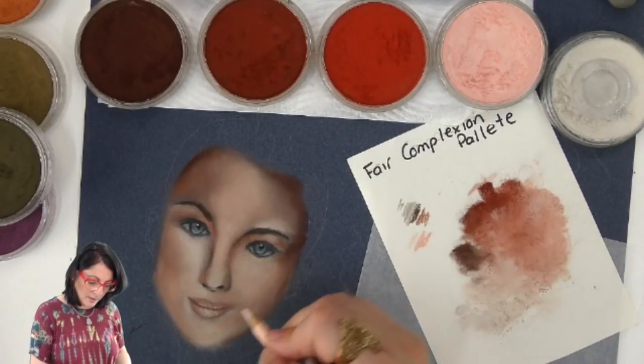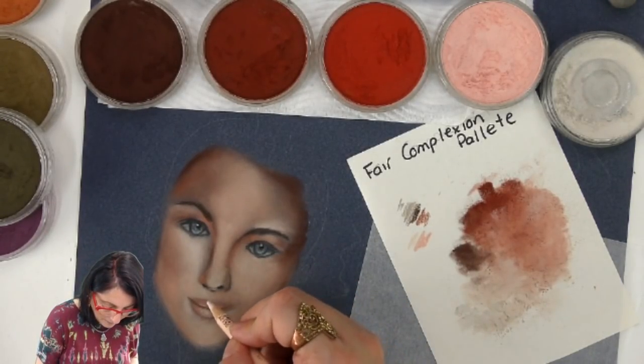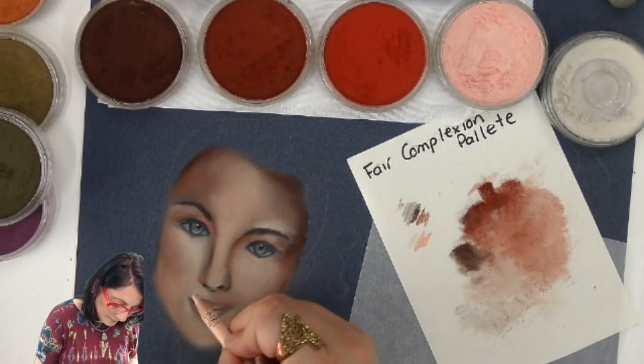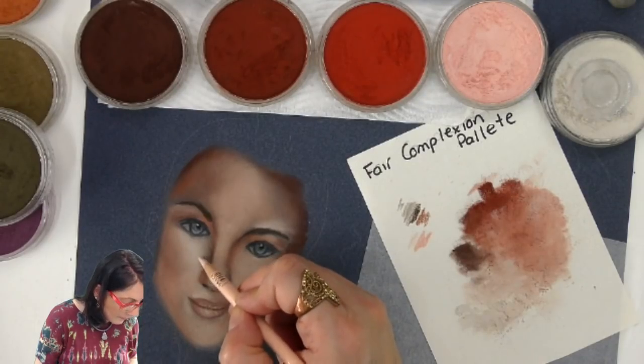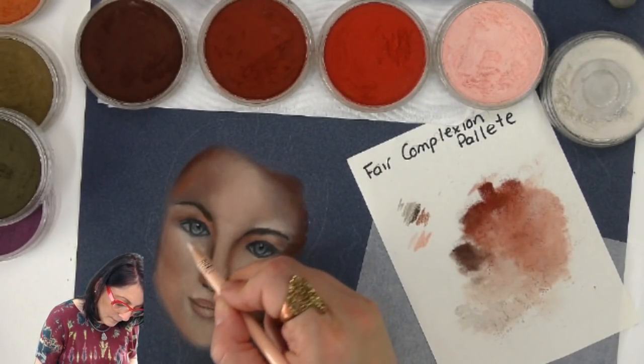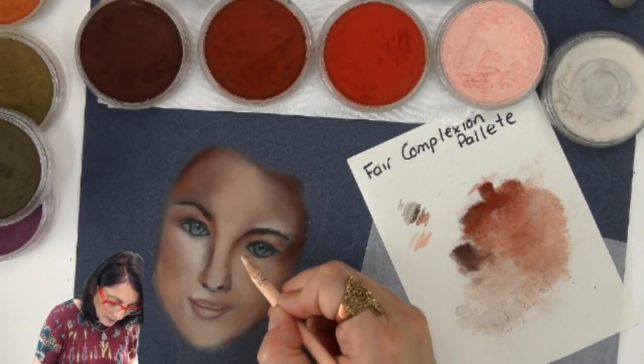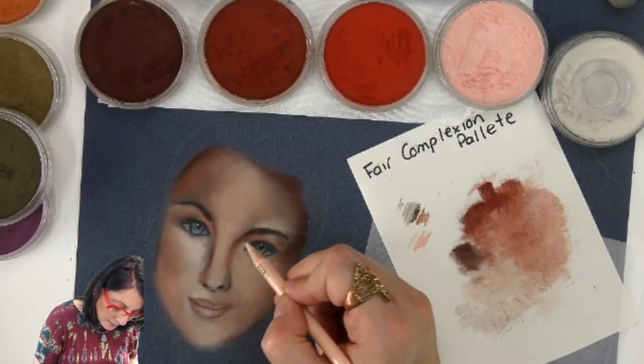Okay, I'm just going to leave her there. This is when I can go in detail here.